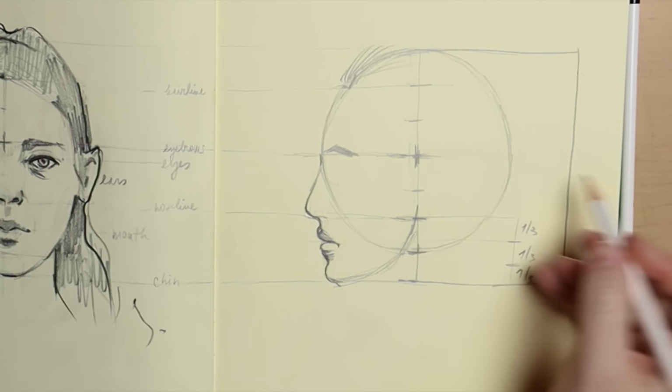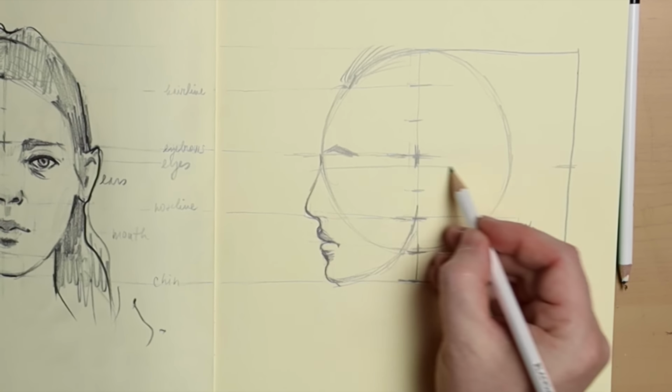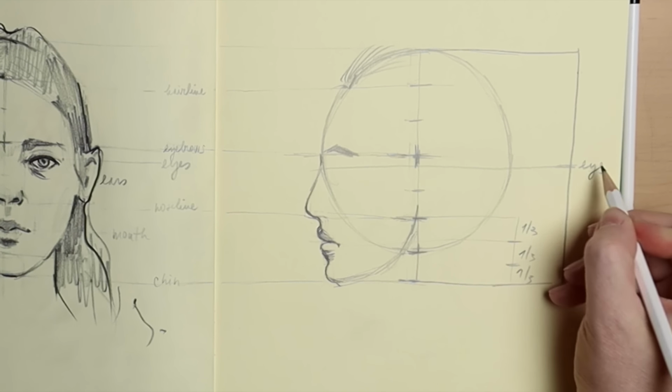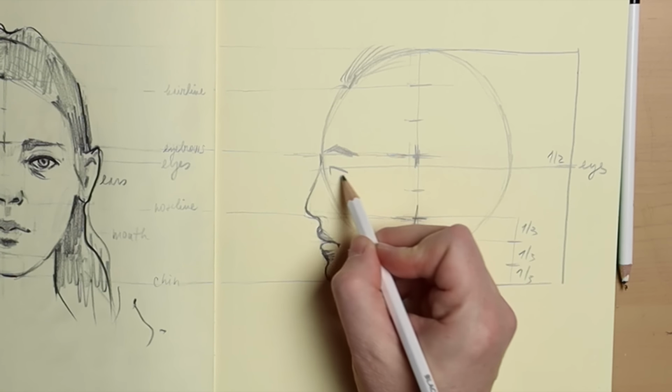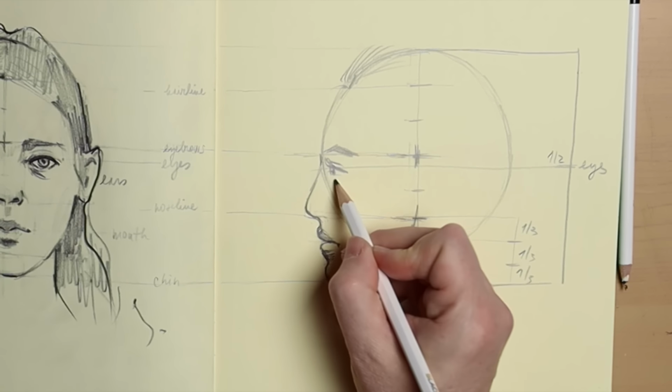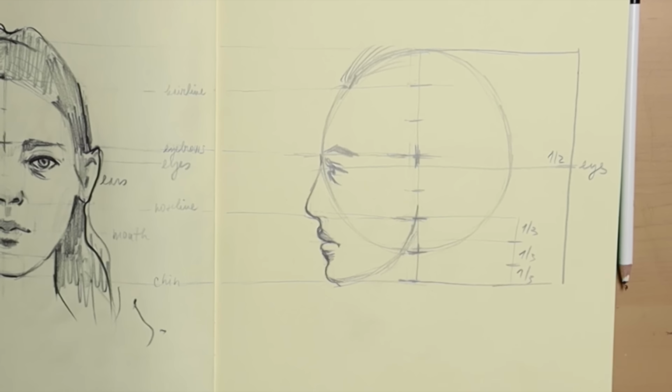Find the eye line in the middle of the full length of the face and sketch in a simple eye shape. From the side view, eyes can appear much shorter. You can think of them as a small triangle to start with.